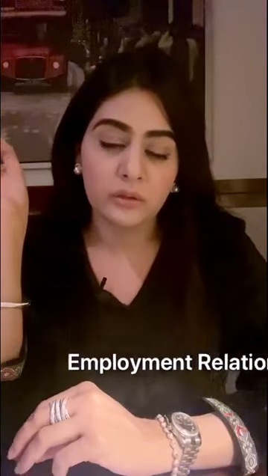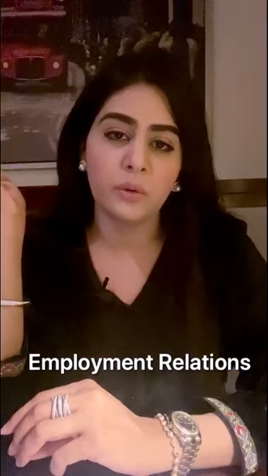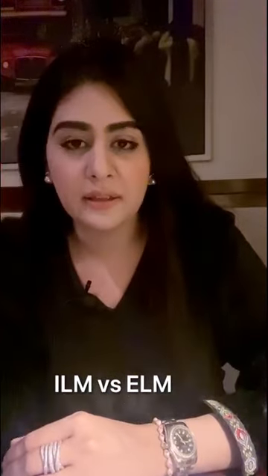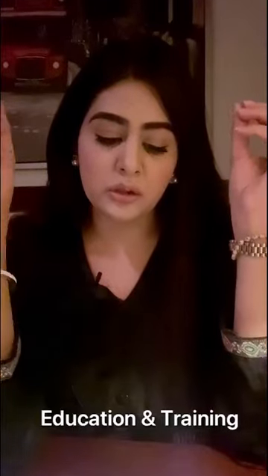In employment relations, there are a few important points. Number one is the internal labor market. You'll tell what the difference is between the ILM and the ELM, internal and external labor market. The next thing that you will talk about is education and training. This is specifically about the labor of any organization.